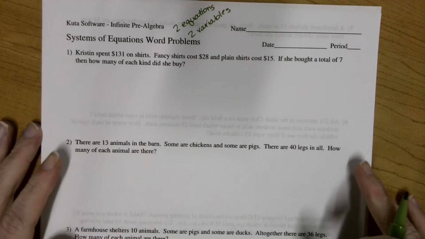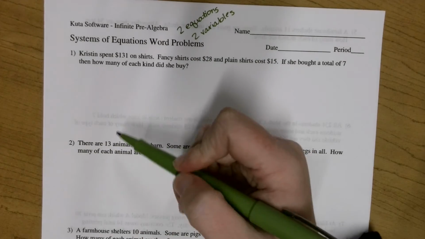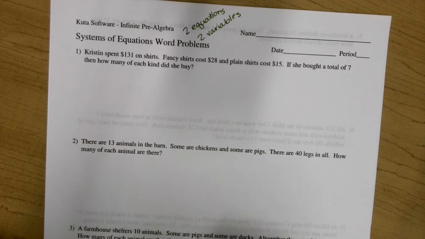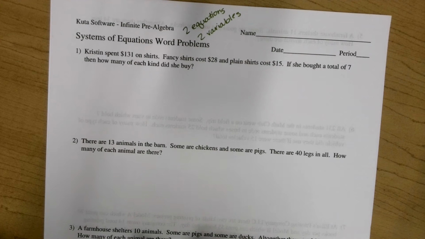So let's read the first problem. It says, Kristen spent $131 on shirts. Fancy shirts cost $28. Plain shirts cost $15. If she bought a total of 7, then how many of each kind did she buy?